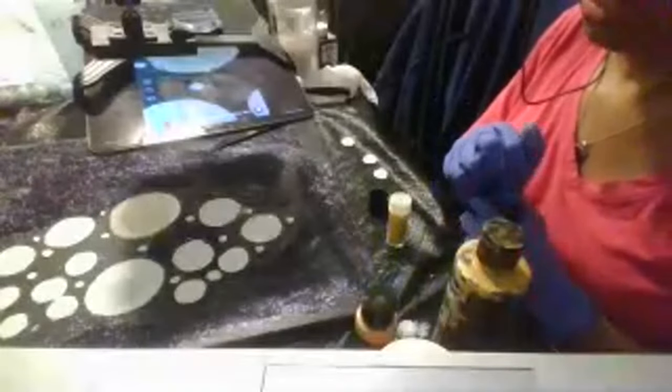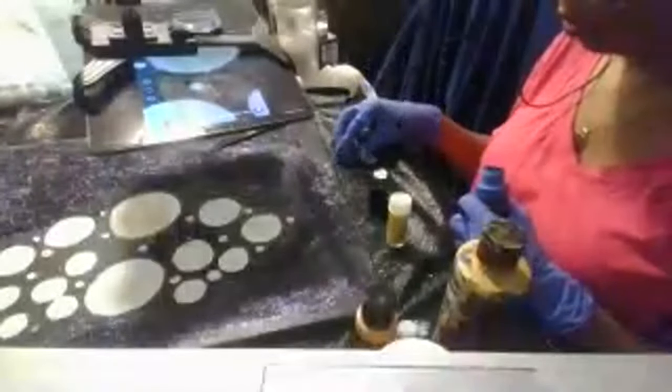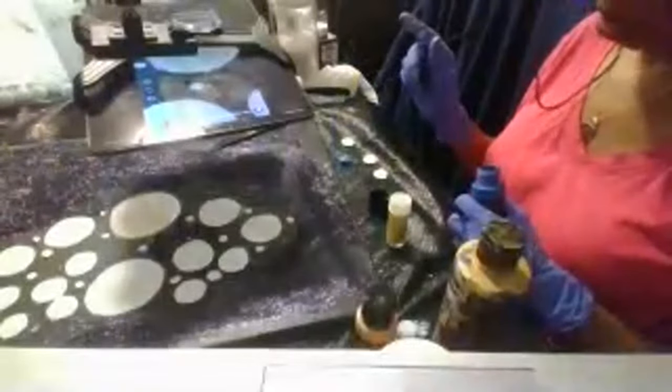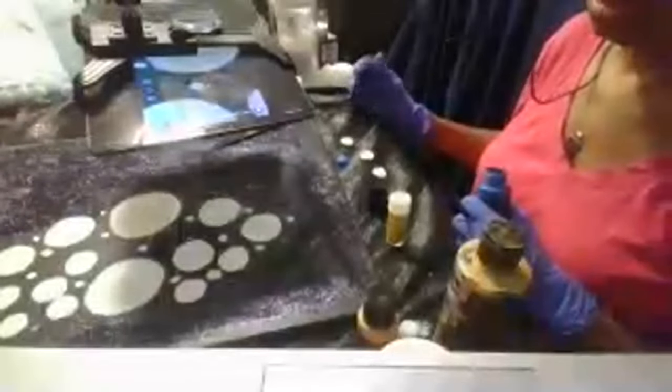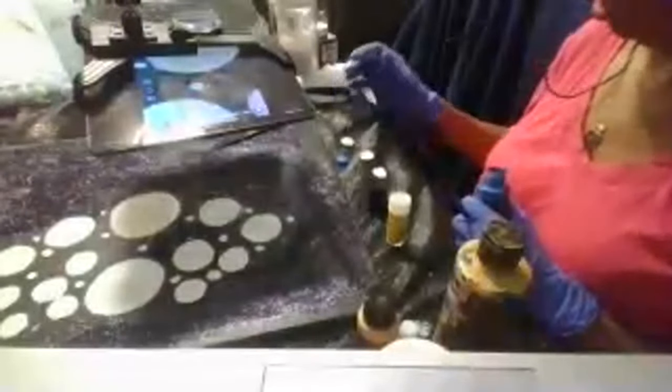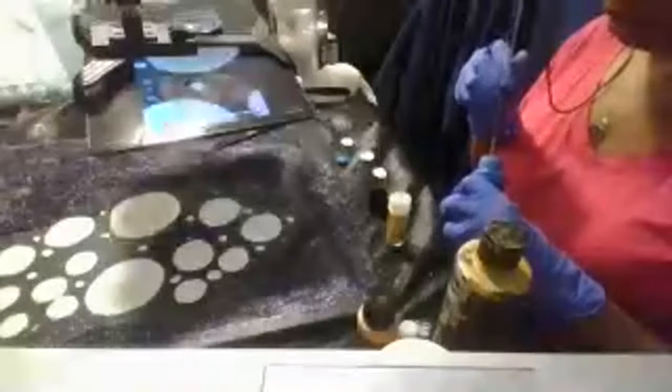It's good to always have a piece of plastic under your painting because the paint can be very messy. I'm just using a very large garden garbage bag. It's black. It does the work.